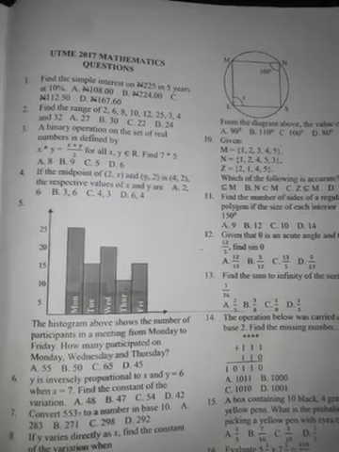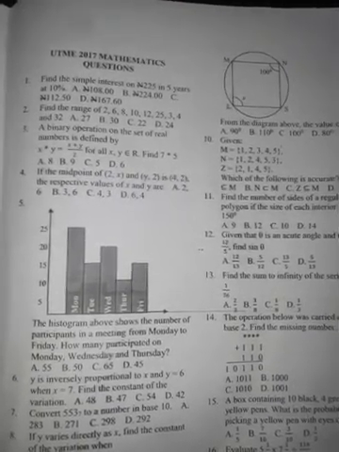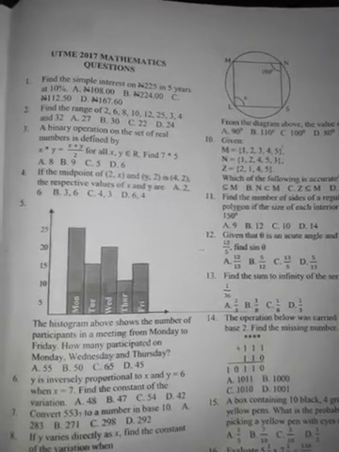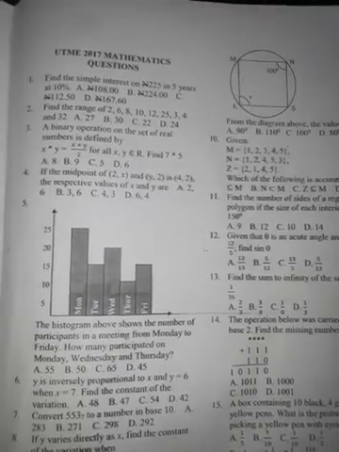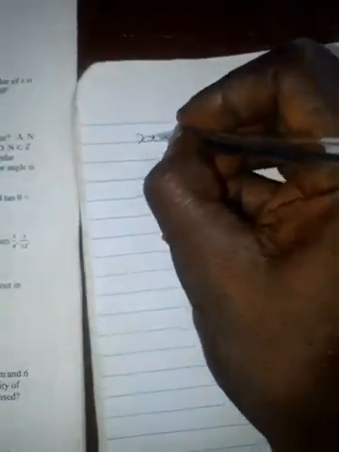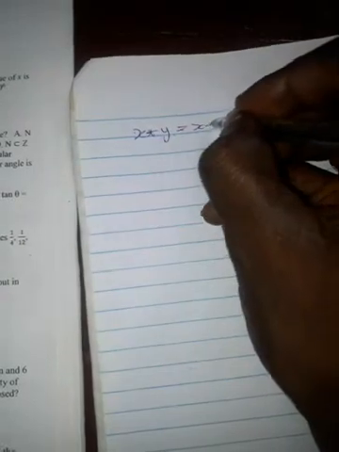It says a binary operation on the set of real numbers is defined by x star y equals x plus y over 2 for all x and y that are elements of the real numbers. So anytime you see a binary operation, for instance, like this question number 3, x star y equals x plus y over 2, then you are asked to find 7 star 5.